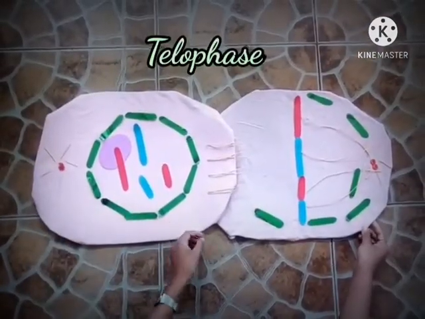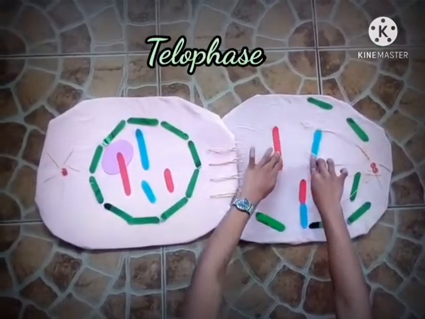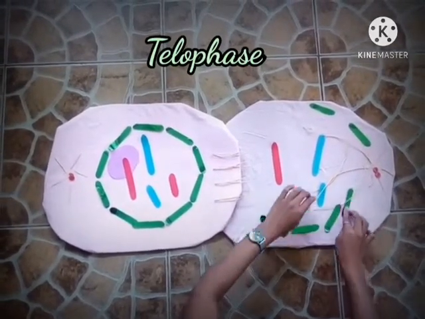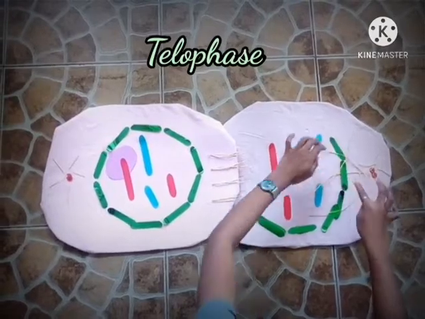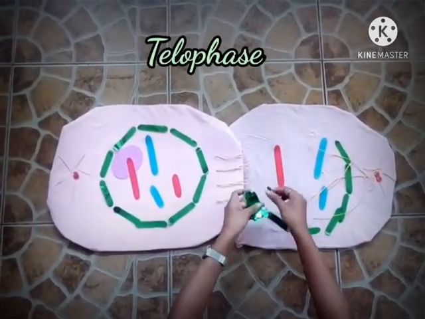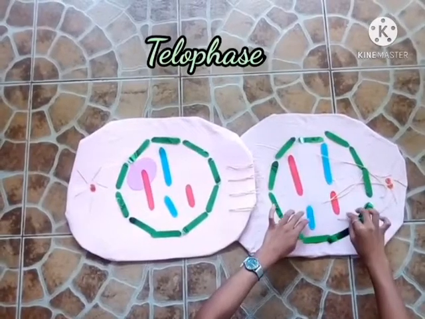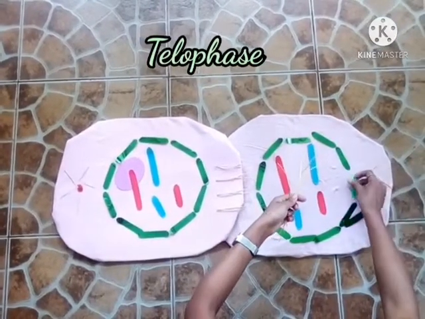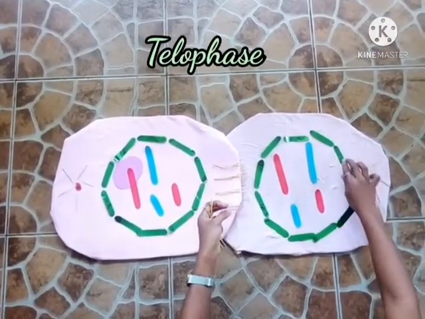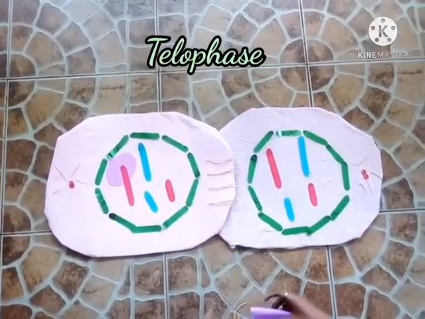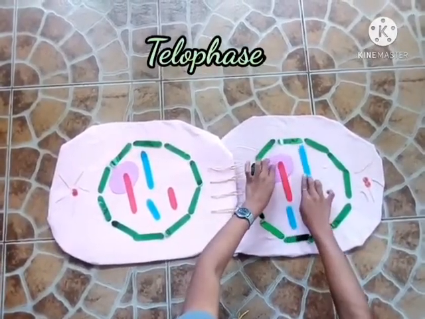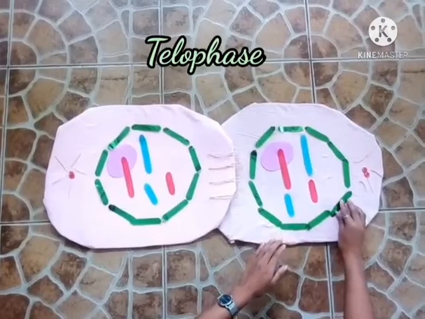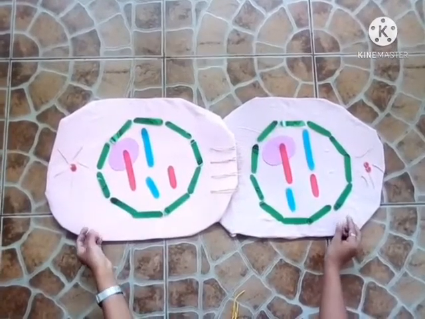Next is the telophase. At this stage, when the chromatids reach the opposite poles of cell, a new nucleolus begins to reform around the chromosomes, forming two daughter nuclei. The spindle fibers disintegrate, leaving the centrosomes just outside the nuclear membrane. The nucleolus begins to reappear. Once the nuclear membrane starts to reappear around the nucleus, mitosis is complete.